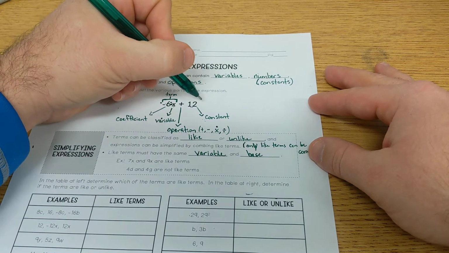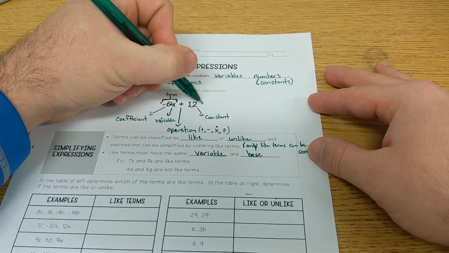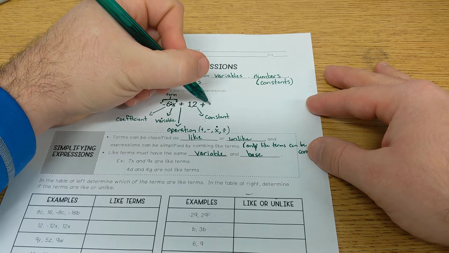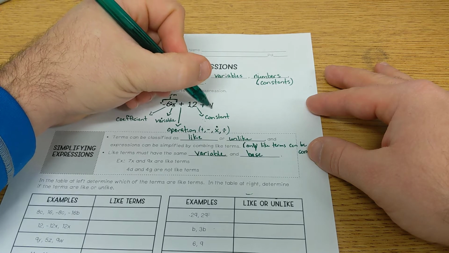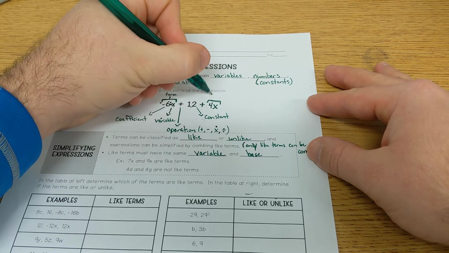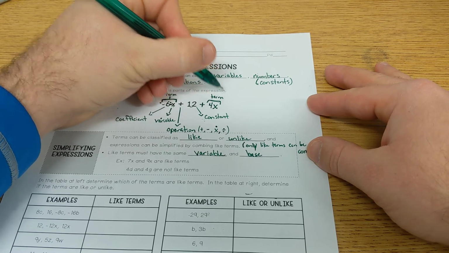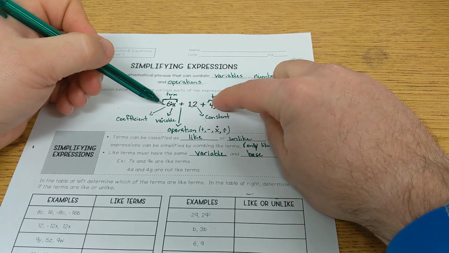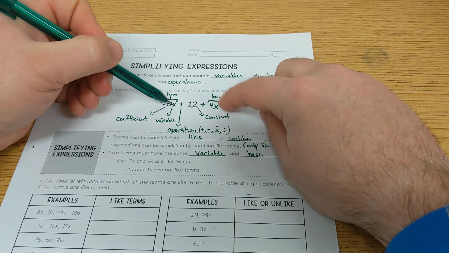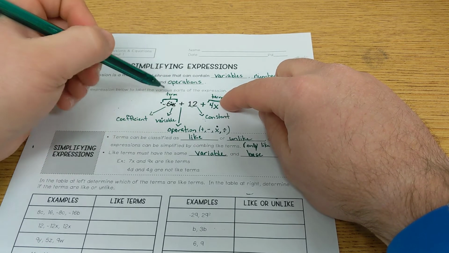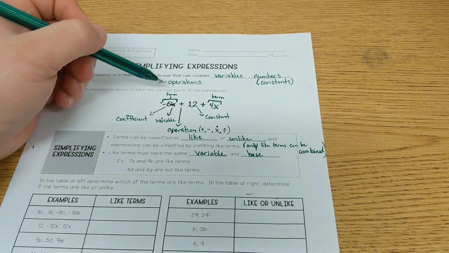If this was to have plus, I don't know, 4x, well, this term is the same as this. Why? I'm not worried about the coefficients in front. I'm worried about the variables. They have the same variable, so I can combine those.